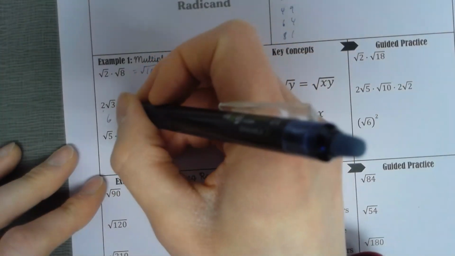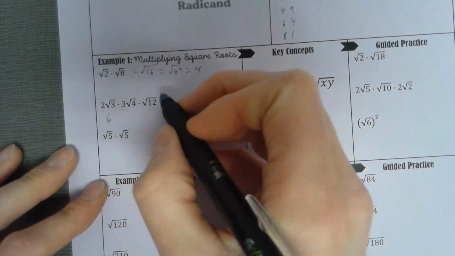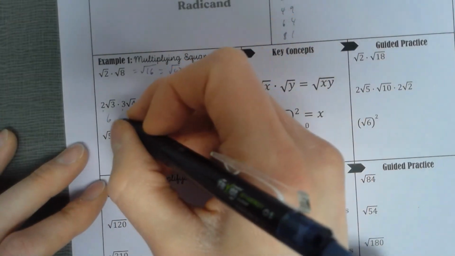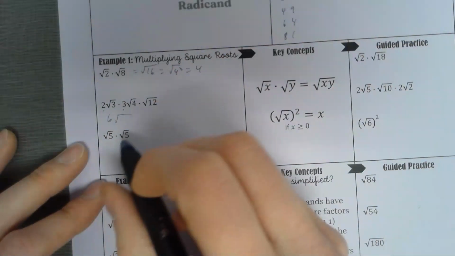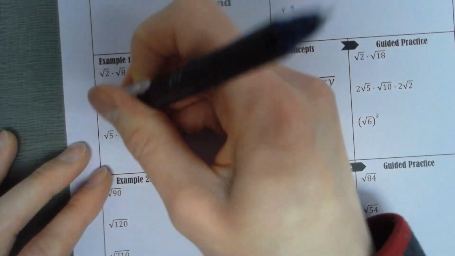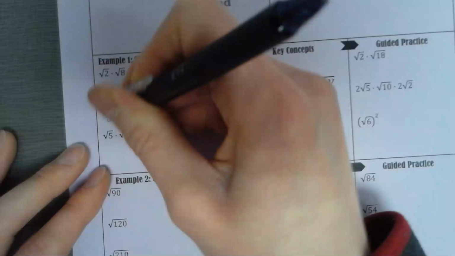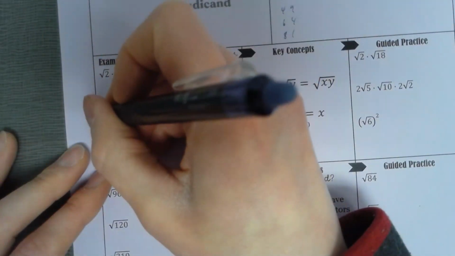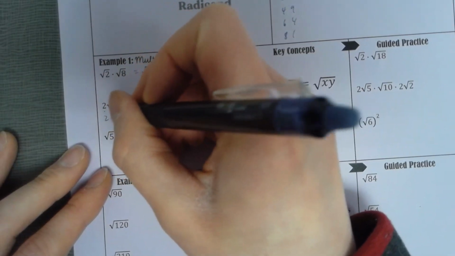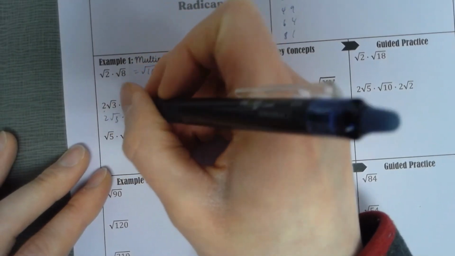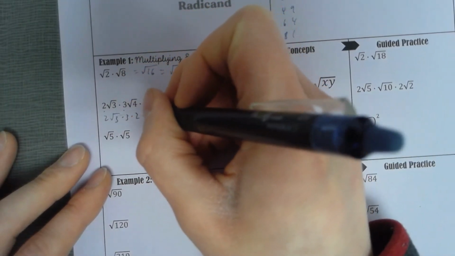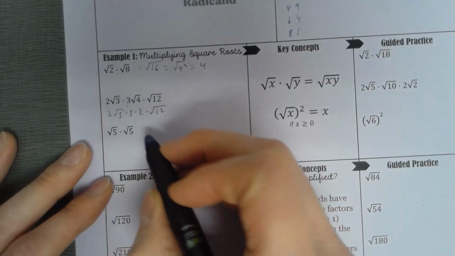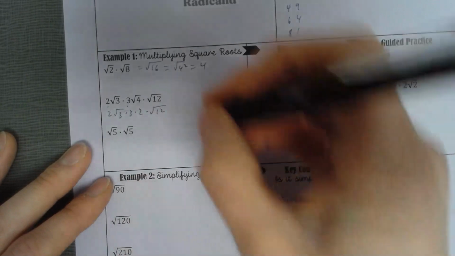This root 3 and root 4, we can multiply together, and actually, I'm going to make this a little bit easier on ourselves. 4 is already a perfect square. So I'm going to do some rearranging here. So this is a 2, root 3, 3. This square root of 4 is 2. So all the stuff that's outside the square root now: 2, 3, and 2. 2 times 3 is 6, times 2 is 12.